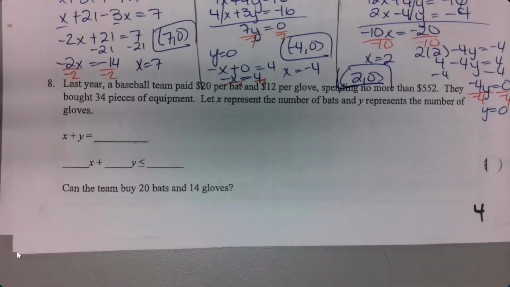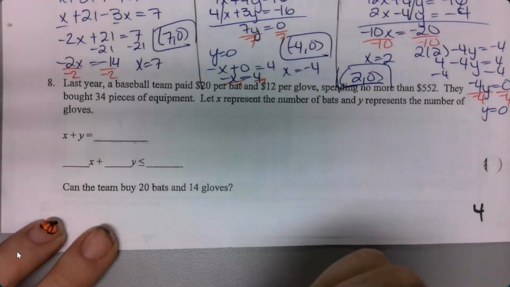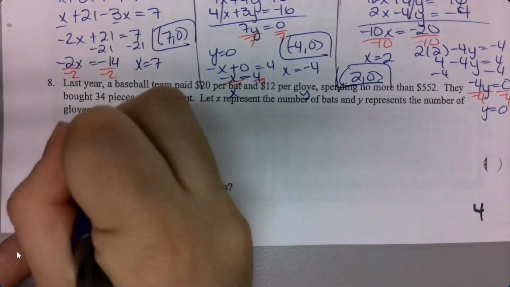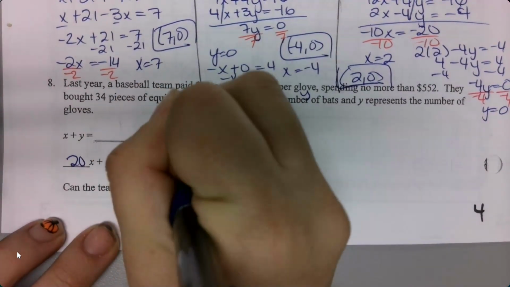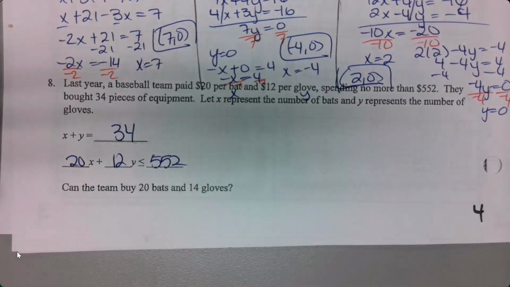Number 8 says last year a baseball team paid $20 per bat and $12 per glove, spending no more than $552. They bought 34 pieces of equipment. Let X represent the number of bats and Y represent the number of gloves. So, X is bats, Y is gloves. So I'm going to put in 20 and 12, and they only have $552 to spend. They can only buy 34 pieces of equipment, so that's going to be what it equals.